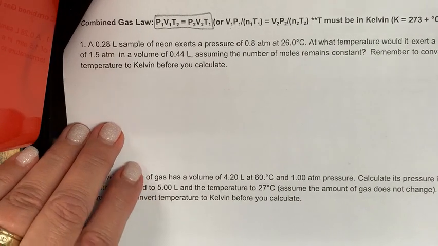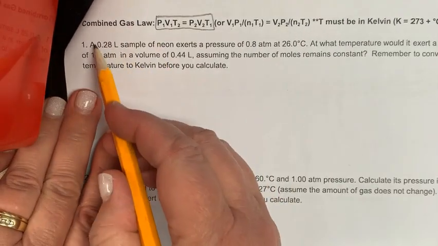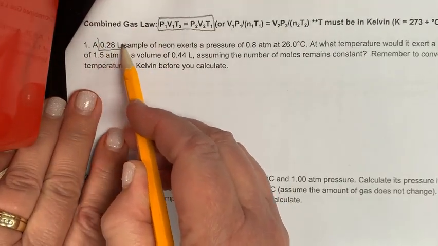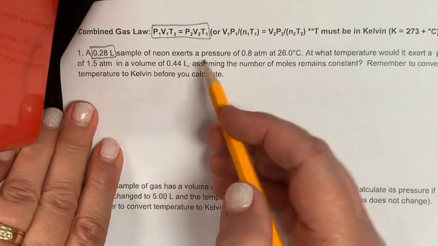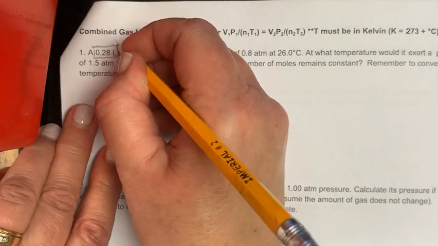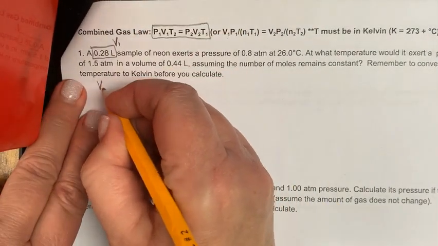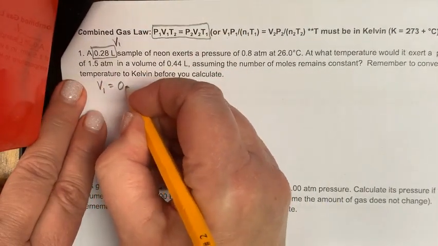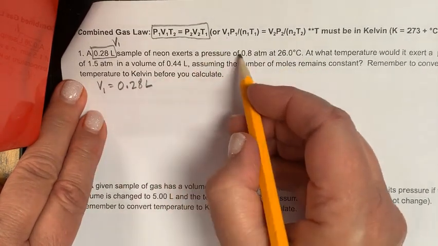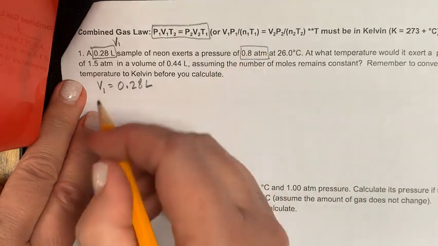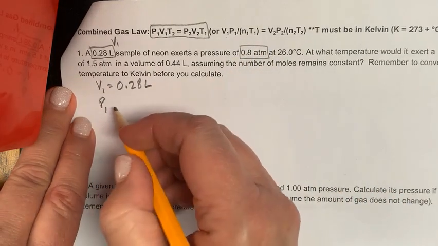All right, let's go through problem number 1. If we have a 0.28 liter sample, it exerts a pressure. Actually, let's get all these written down. So 0.28 liters. Pressure is 0.8 atmospheres. That's our first pressure.